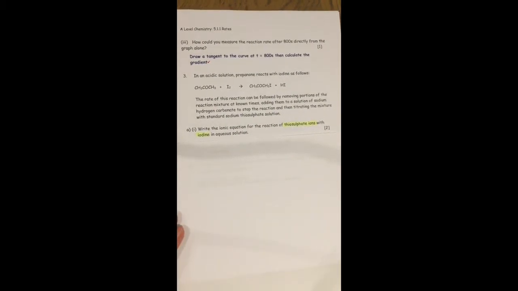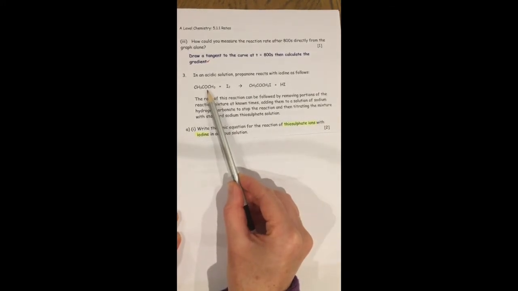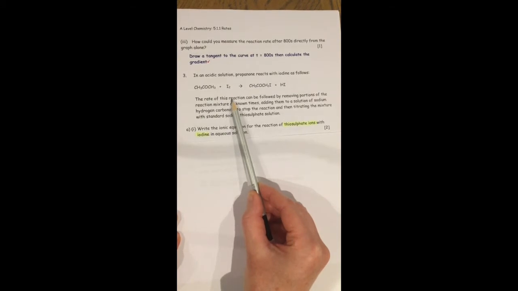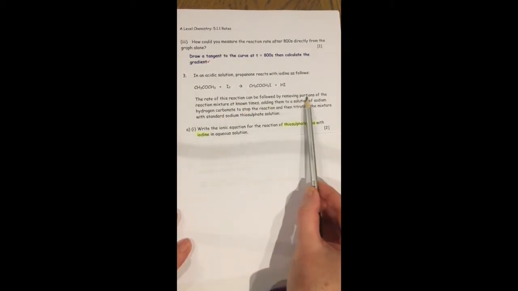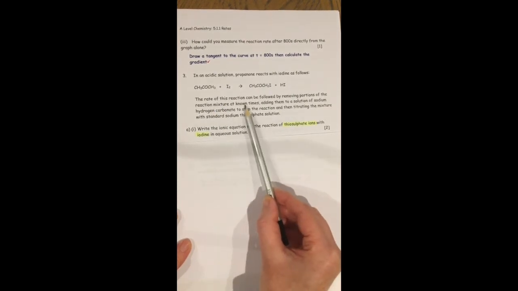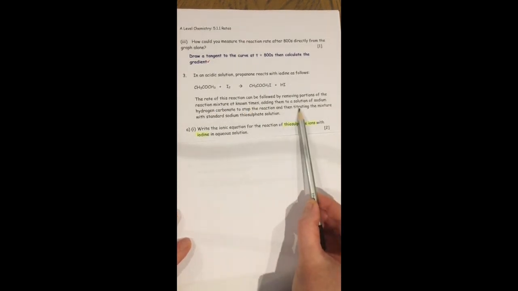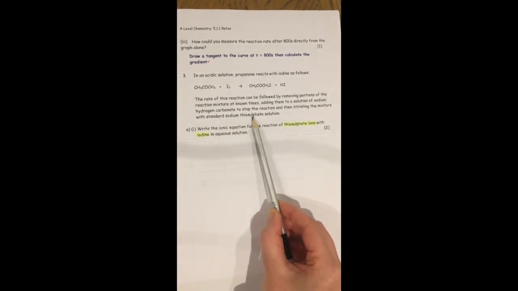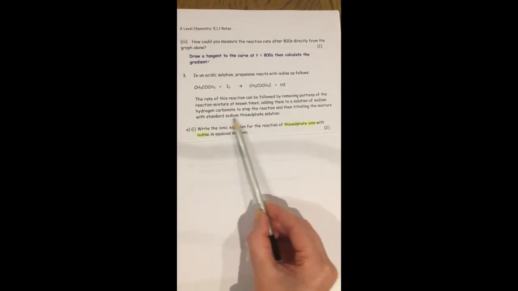Hi, this is feedback for question 3 on the How Fast homework. This is to do with the reaction between propanone and iodine. We're measuring the rate of reaction using a continuous method. We remove portions of the reaction mixture at known times and then perform a titration on that mixture using sodium thiosulfate. So a standard solution, so we know the concentration of this solution.